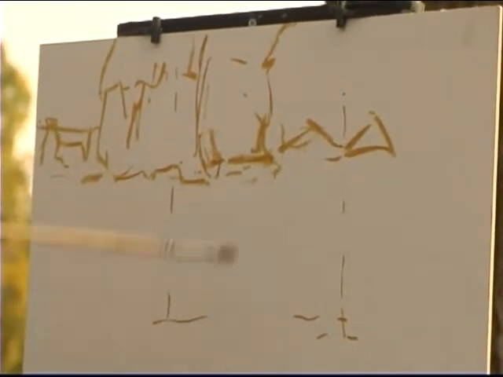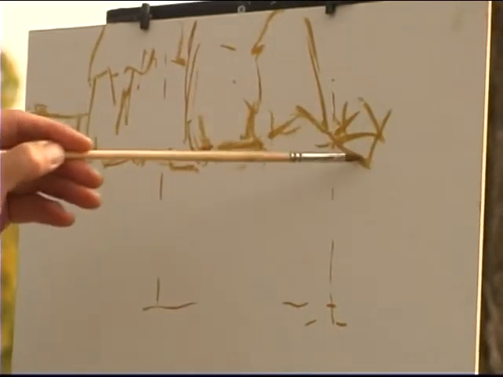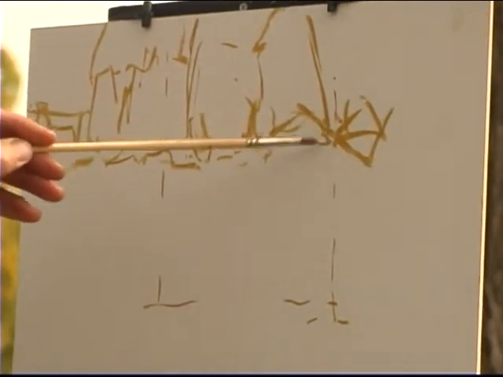I'm just scrubbing some of these points in, reference points, to make sure that I get what I want.